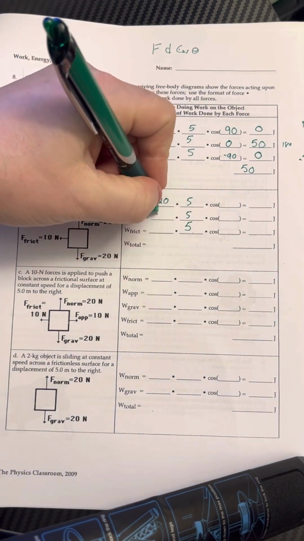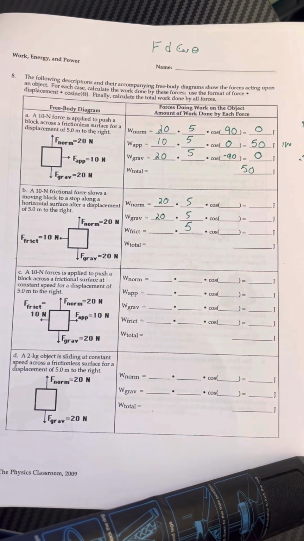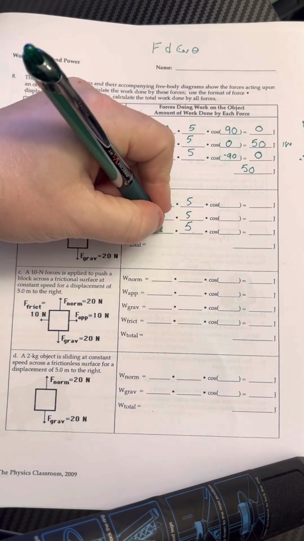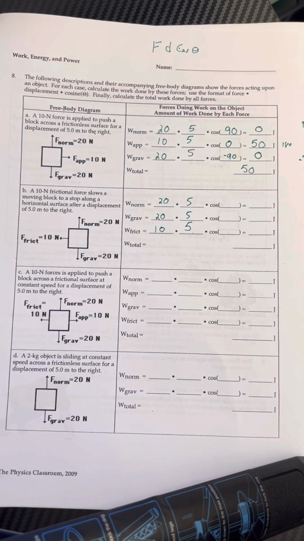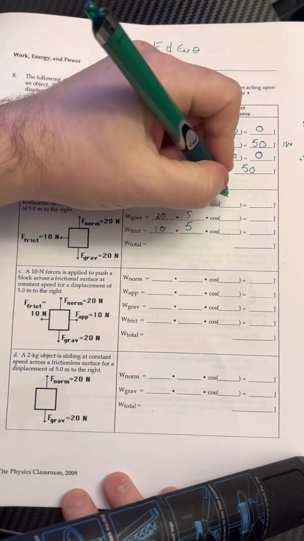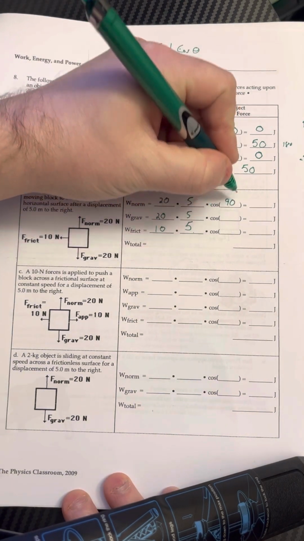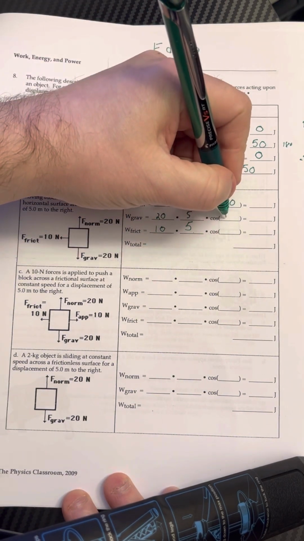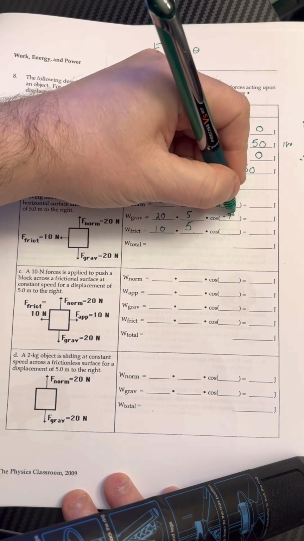My force of gravity is 20, and then my force of friction is 10. Cool. So now we just have to do the cosine. The up and down cosine is still 90 and negative 90. So my normal force is 90, and my force of gravity is negative 90.